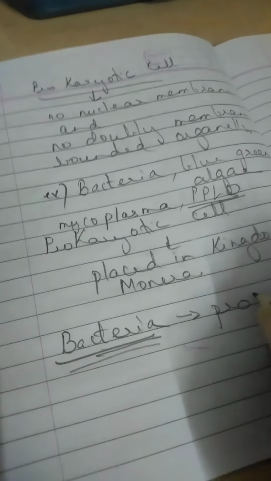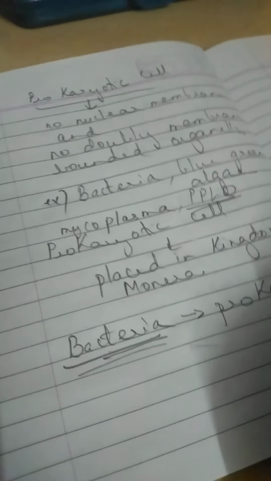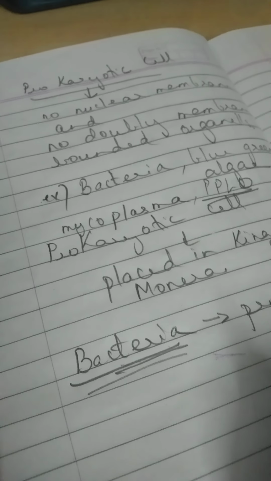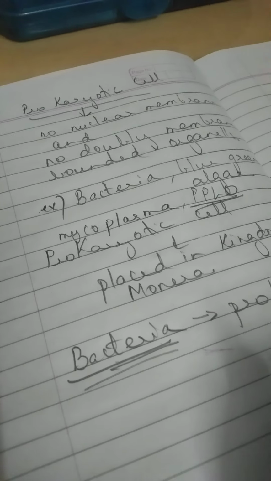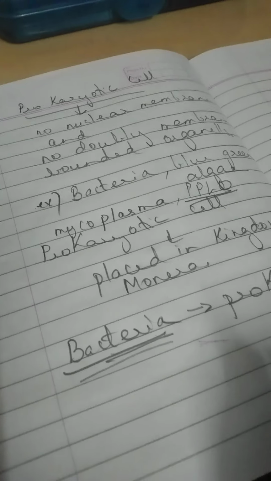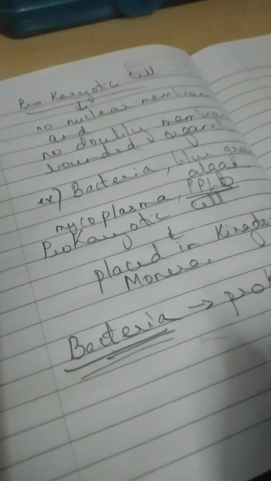Now bacteria. First we'll study about the bacteria. This bacteria is the most common type of organism which is placed among the prokaryotes. They are generally smaller and multiply more rapidly than the eukaryotic cell.